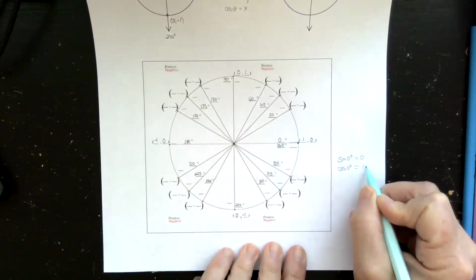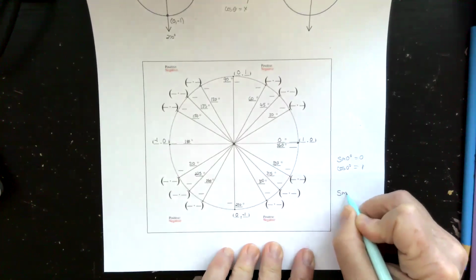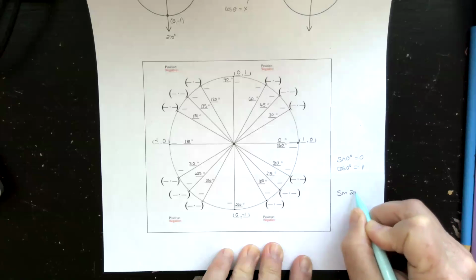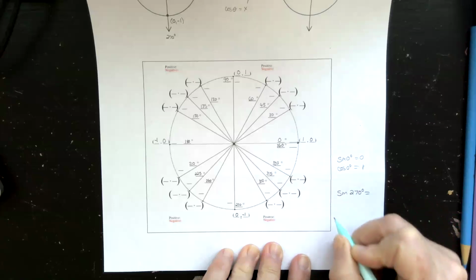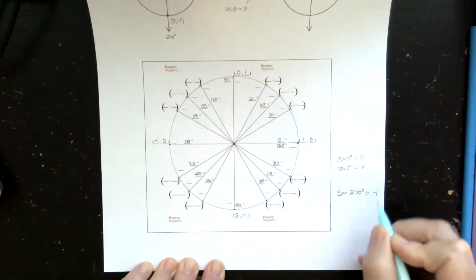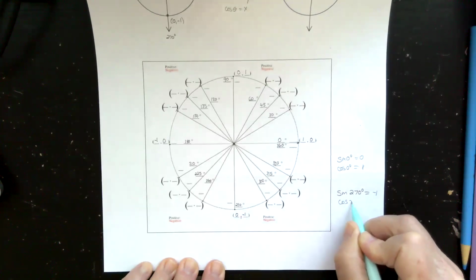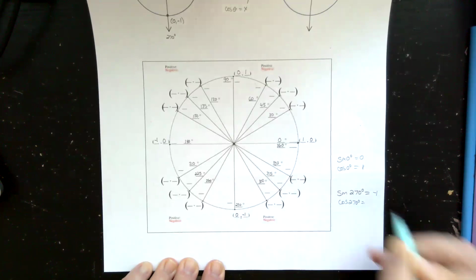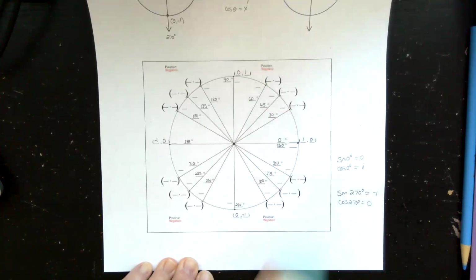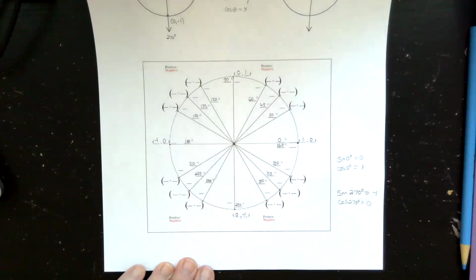What if they say, what is the sine of, let's see, 270 degrees? Well, that's the Y value of 270. That's -1. What is the cosine of 270 degrees? That's going to be the X value of this point, and that's 0. We're going to be able to do that for all of these, and it's going to be real quick and easy. And these are the angles we want to be real smooth with.